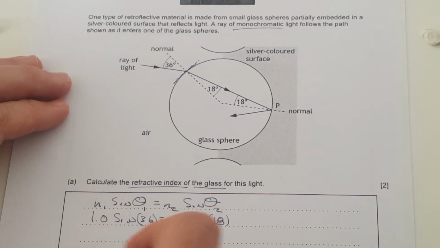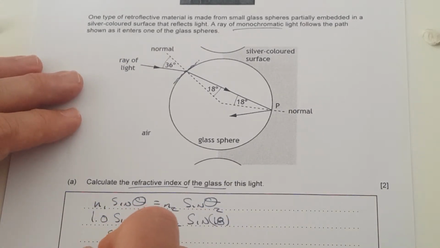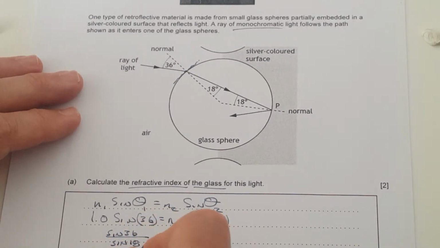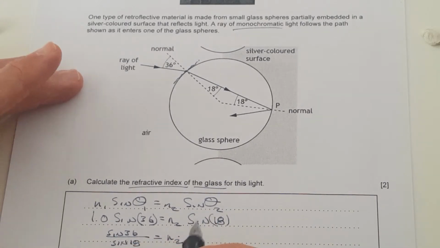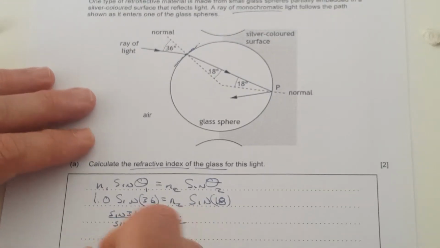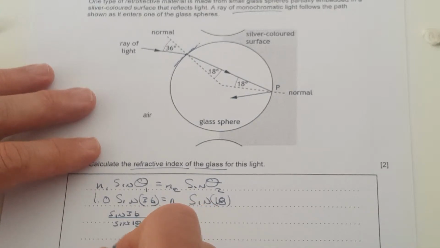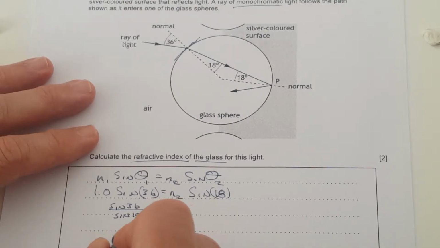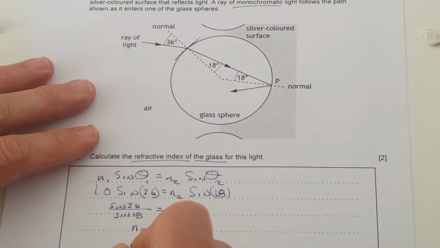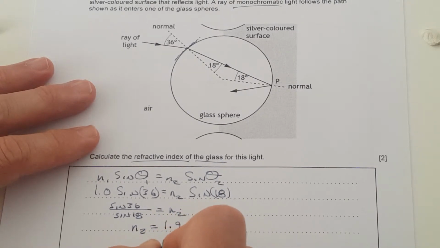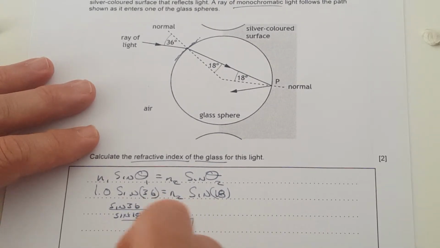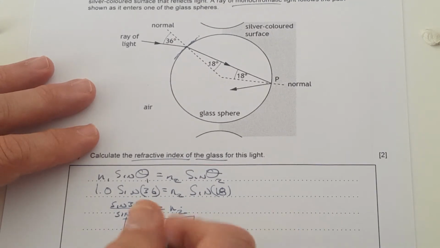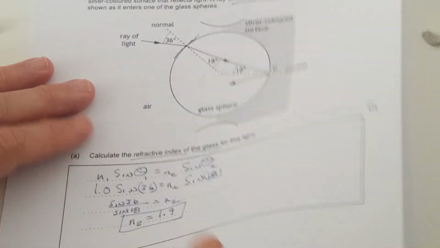And so rearranging that, it's going to be the sine of 36 over the sine of 18 is n2. Be careful not to just say it's 2, because it is a sine relationship. So using our calculators and making sure that they're in degrees, we would have n2 equals 1.9 as our index of refraction. No units on that because it's a ratio.